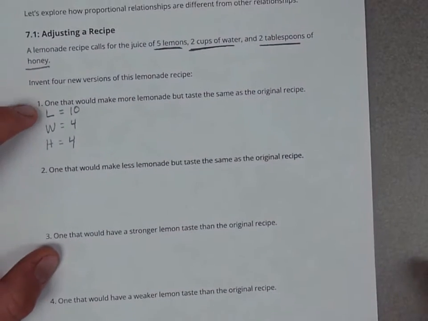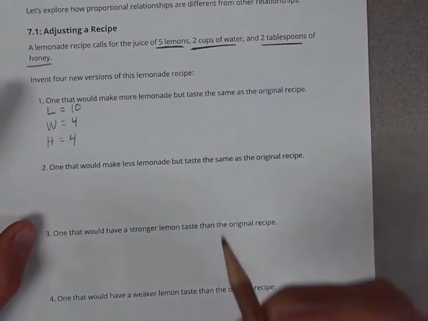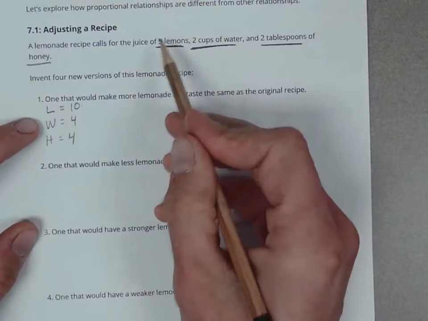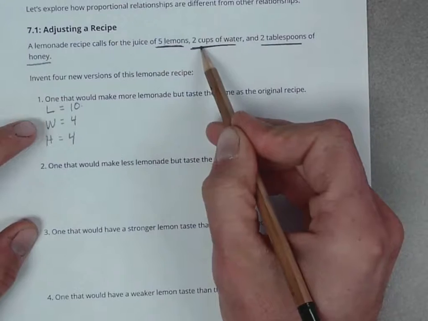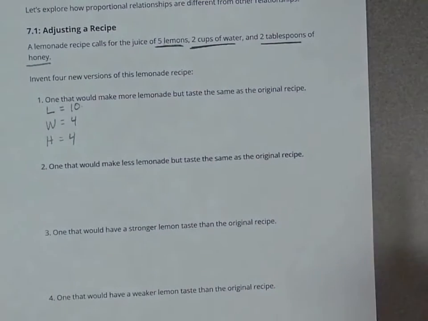So what Jocelyn did there is she doubled the recipe. She took 2 times the amount of lemons, 2 times the amount of water, and 2 times the amount of honey. So that would make the same tasting lemonade, but there would just be twice the amount. Nice, good job.